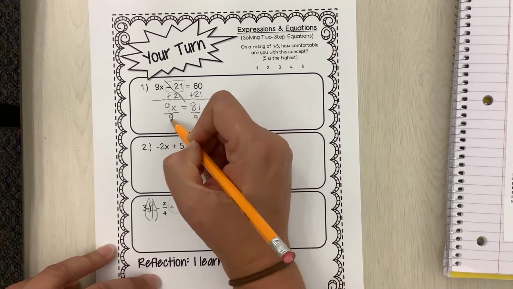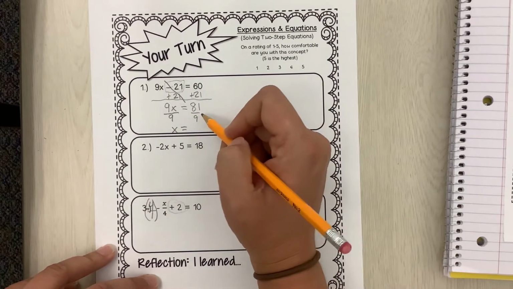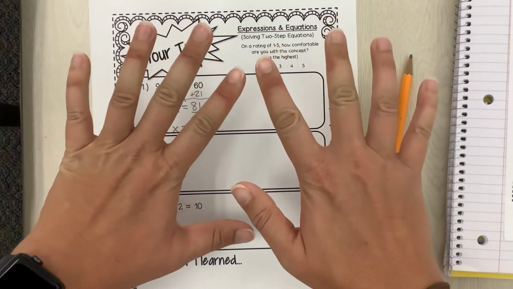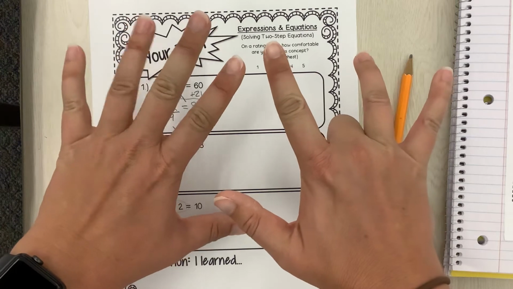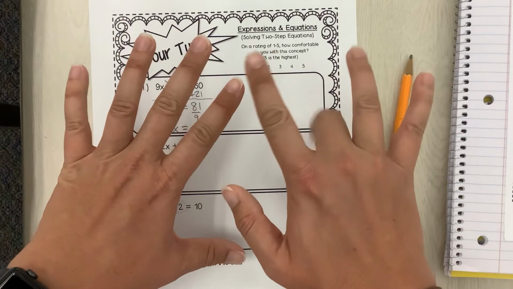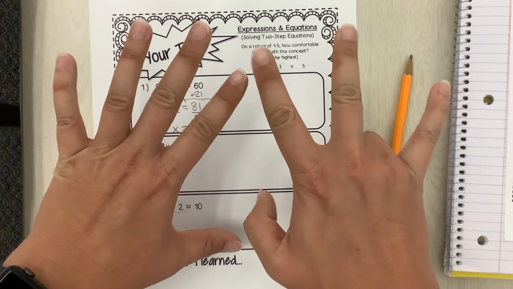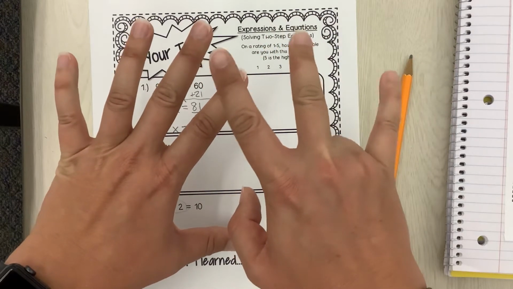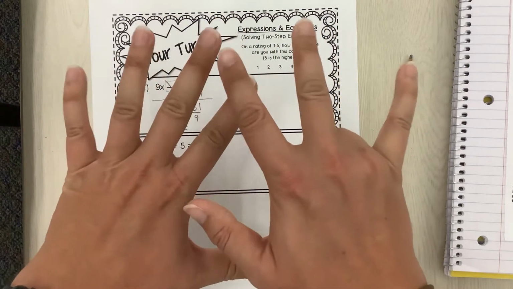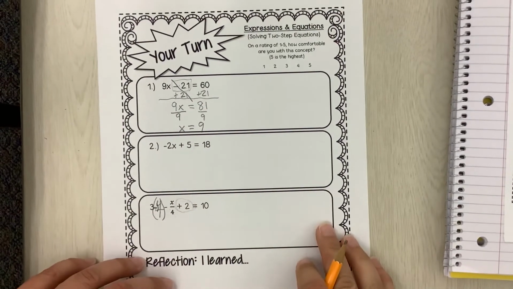9 divided by 9 is 1, so I'm left with a positive 1x. And 81 divided by 9, well, let's see, we know our nines trick. Let's put down the 8th finger. What does that equal? 10, 20, 30, 40, 50, 60, 70, 71, 72. Nope, that doesn't work. Let's try the 9th finger. 10, 20, 30, 40, 50, 60, 70, 80, 81. That works. So it's my 9th finger down, so it's 9 times 9. Remember, this is a nines trick. You can do this for all your nines. So our answer is 9.